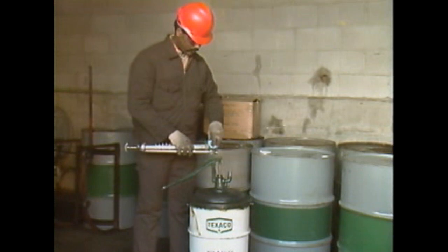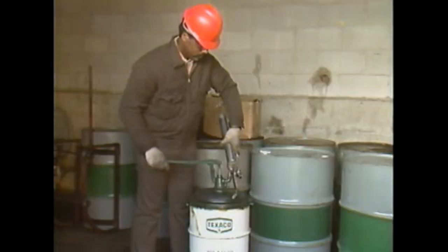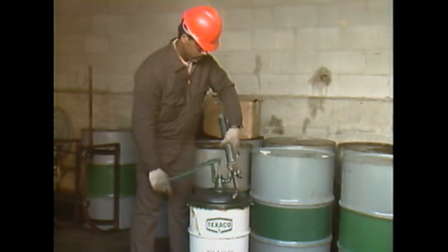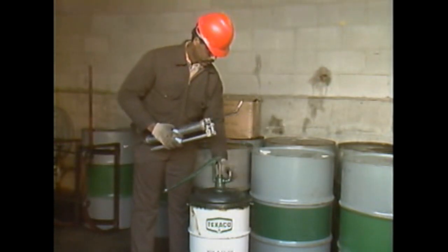In this topic, we talked about how to store and handle lubricants properly, and we looked at several types of commonly used lubrication equipment. Now, try answering some practice questions.